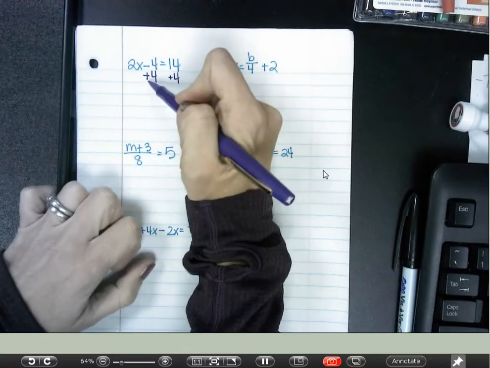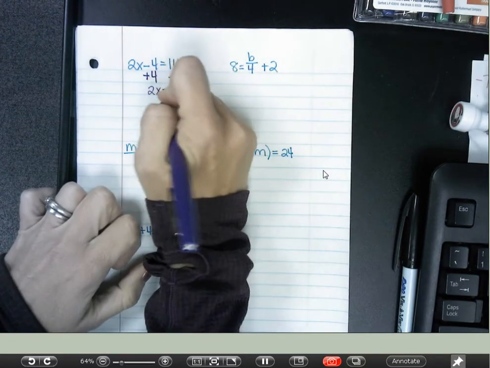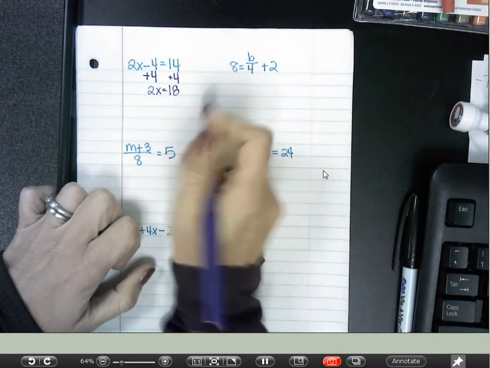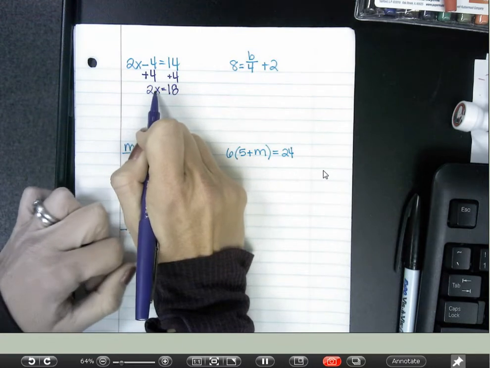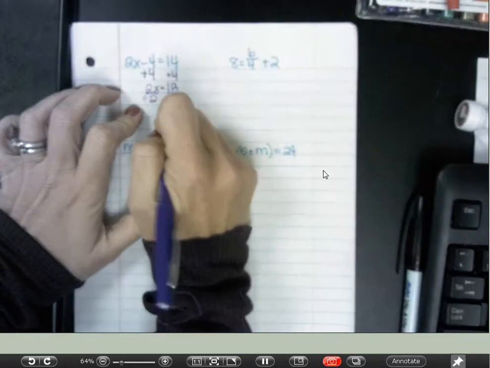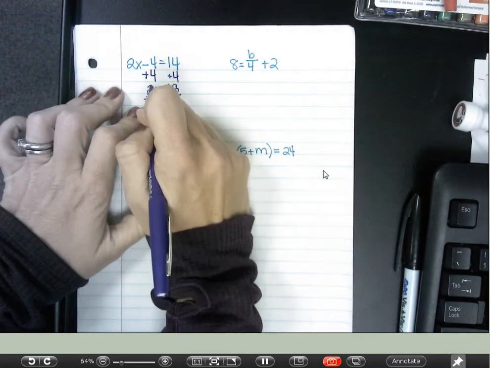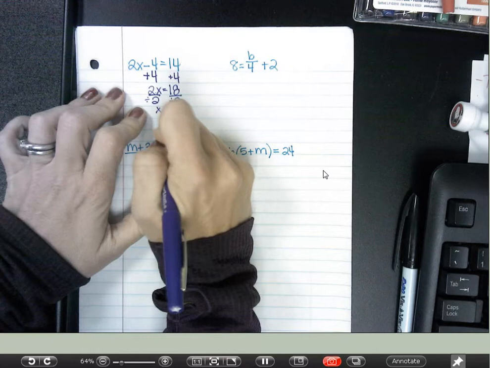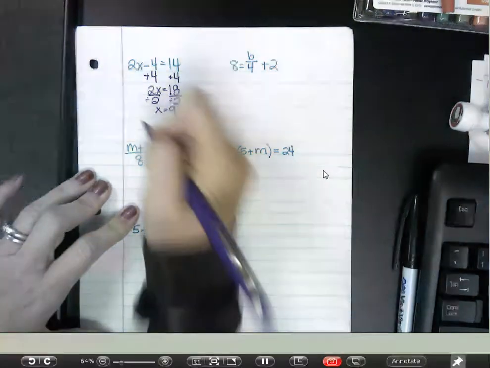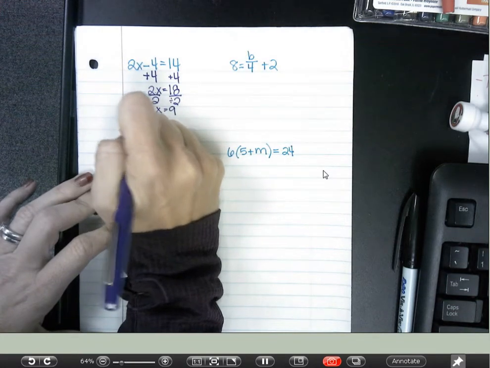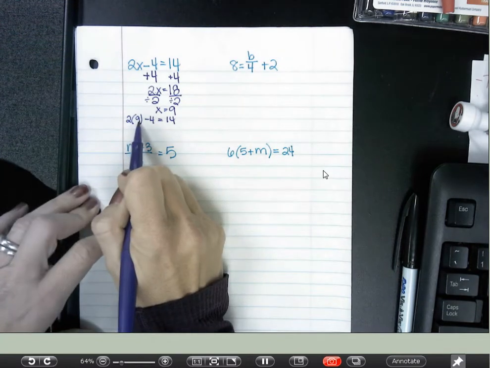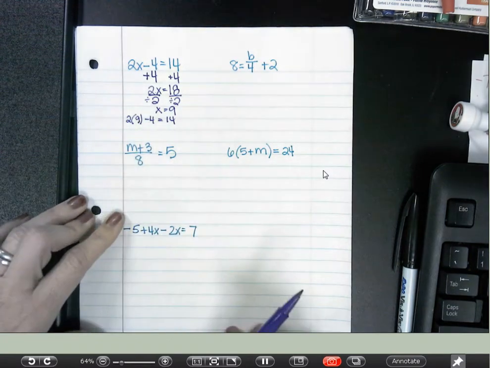So these cancel, leaving me with 2x equals 14 plus 4, which is 18. And then I have 2 multiplying by my x. So now I want to undo that with the opposite, which is dividing by 2. So times 2 divided by 2 cancels out. 18 divided by 2 is 9. And you all know before I walk away, I substitute my answer back in to double check my work. So 2 times 9 is 18, minus 4 is 14.